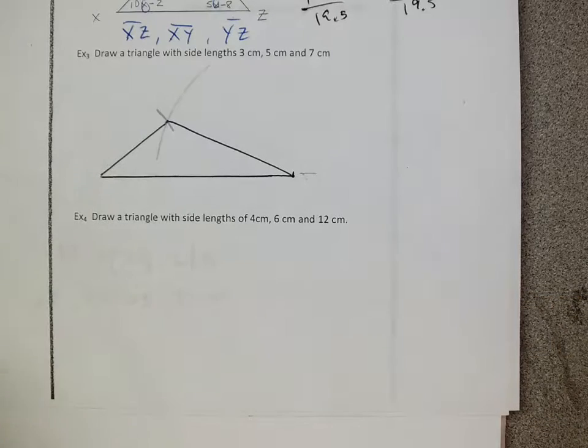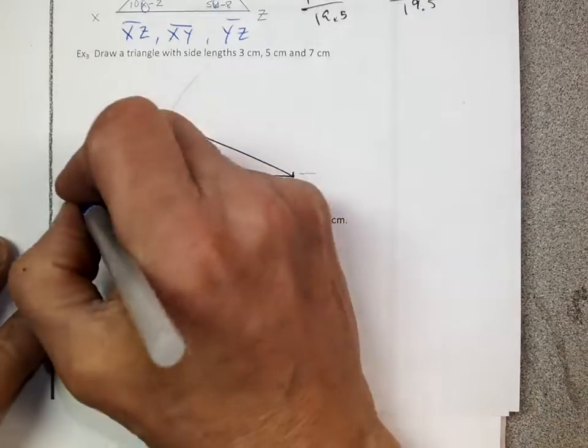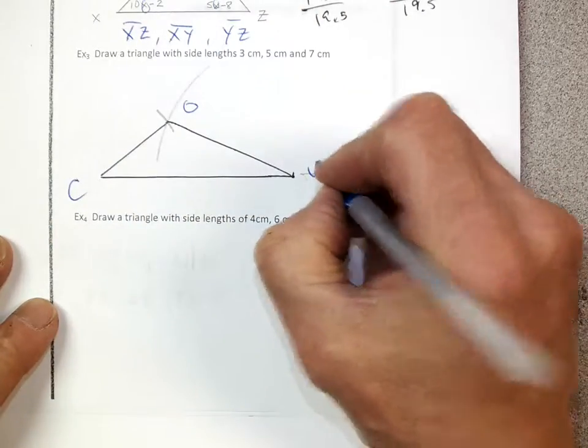Okay. Let's give this triangle a name. Anybody want to give it? Anybody have a special 3-letter name they happen to have? Cow. Okay. C-O-W. I like cow. There you go.